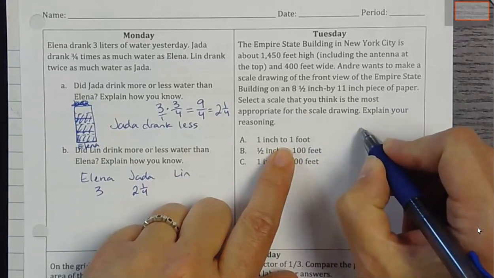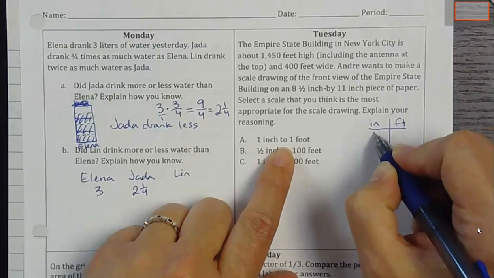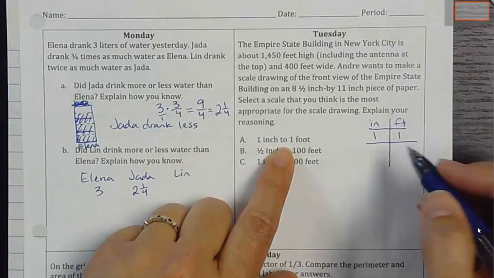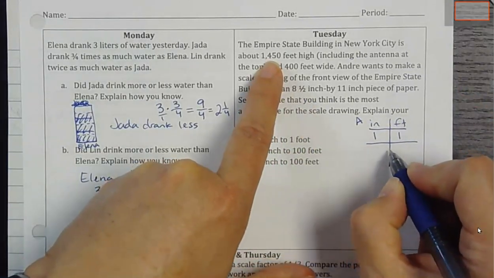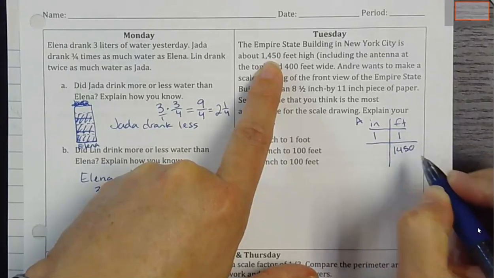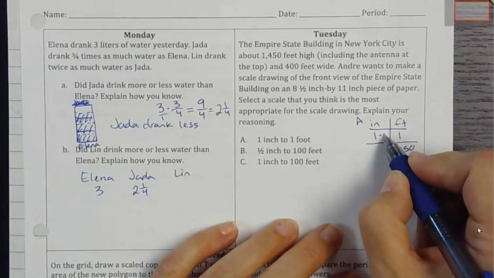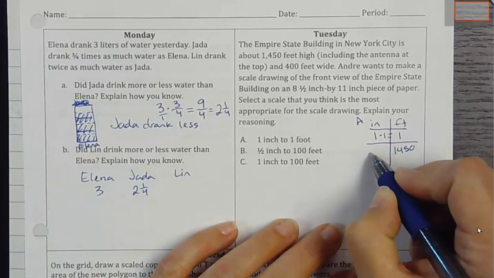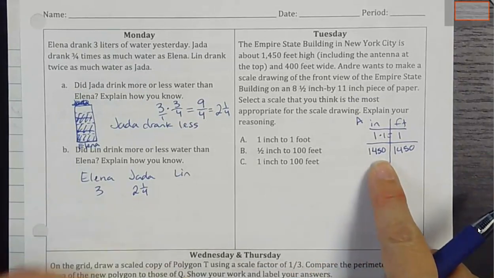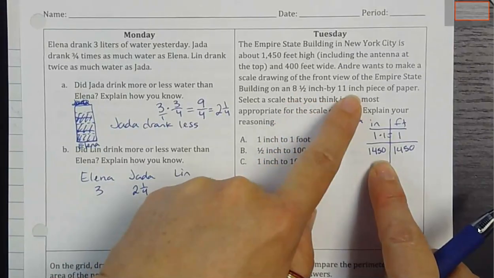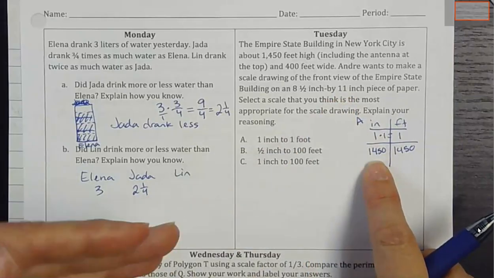I'm going to give you a little example with a table, and then you can do the rest. So this is inches, feet. 1 inch is going to go to 1 foot. This is for A. If I have 1,450 feet high, how many inches would it take? To go from here to here, I'm multiplying by 1, so it would be the same, 1,450 inches. Do you think that's going to fit on a piece of paper that is only 8.5 inches wide, 11 inches tall? This is the height. Definitely won't fit, so I don't think A will work.